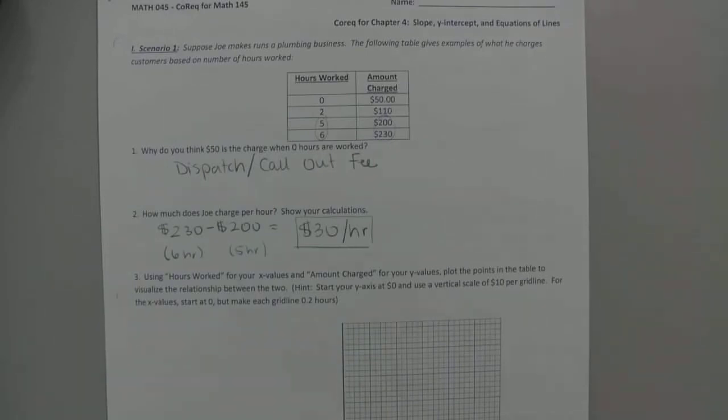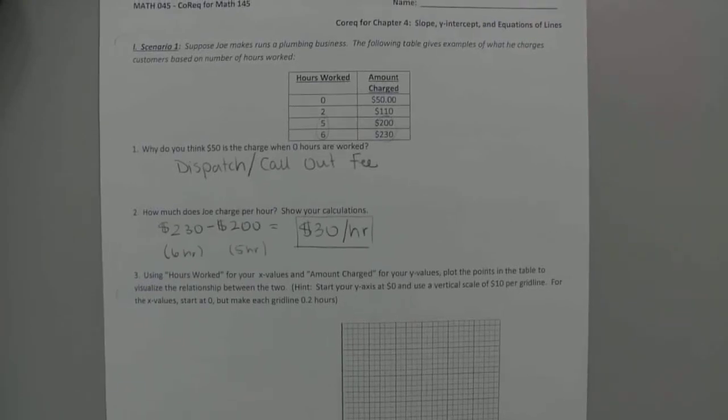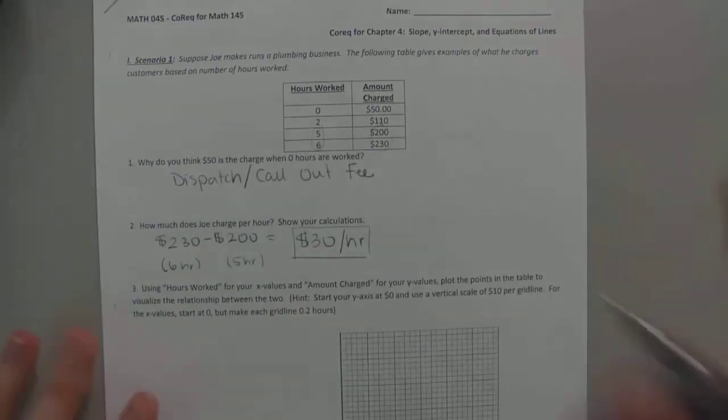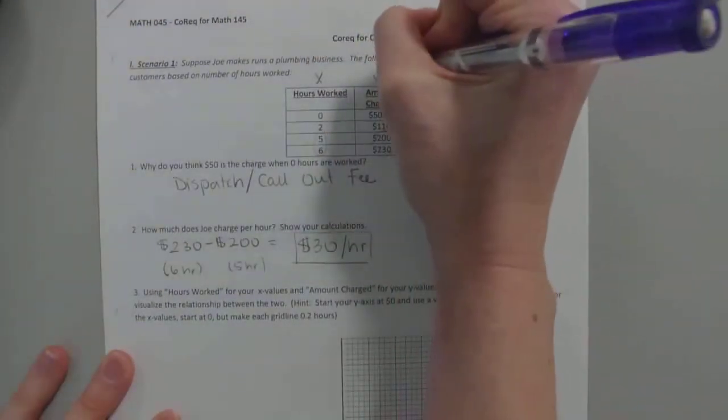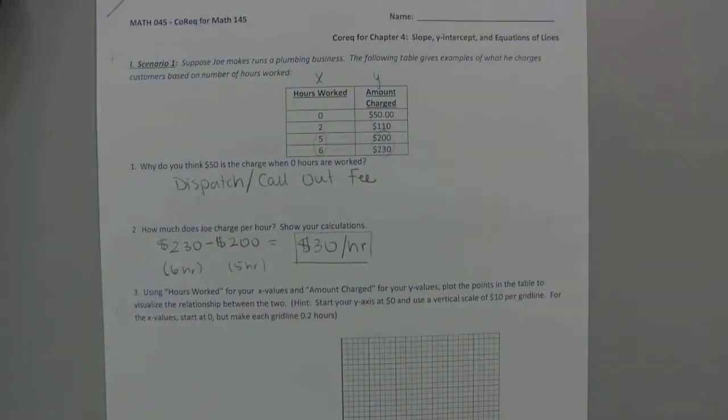So the next thing they want us to do is graph it to see this relationship that's going to form. It says, using hours worked for your x values. So in this chart, these are your x's, these are your y's. They want us to plot these ordered pairs, just like we did on the previous topic earlier today. Your hours worked are going to be your x-axis here, and we're going to label that in a second. Your amount charged are going to be your y values here.